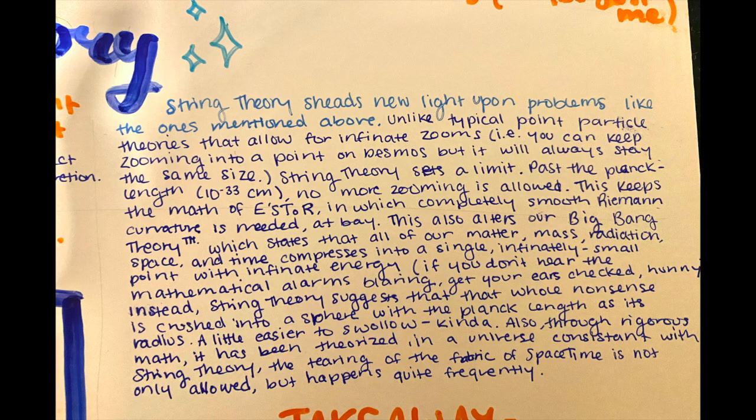And the theory says that after that, no more zooming is allowed. And this keeps the math of Einstein's theories of relativity, in which complete smooth Riemann curvature is needed to calculate theorems and to calculate data. This keeps that at bay.